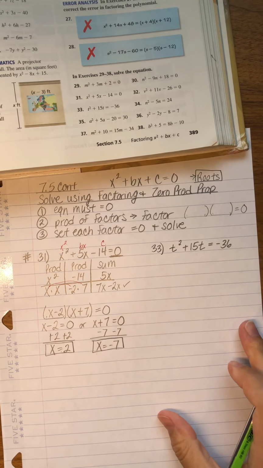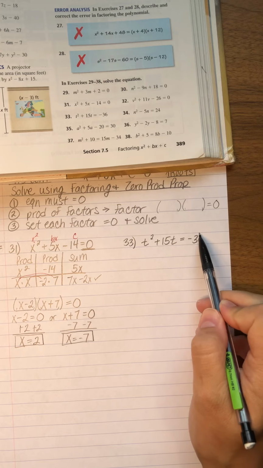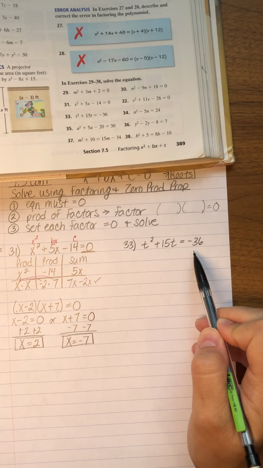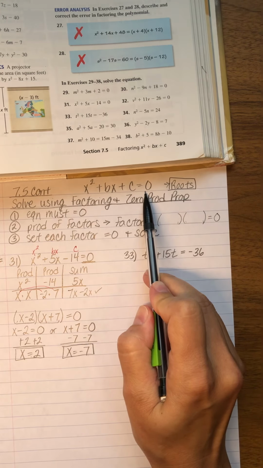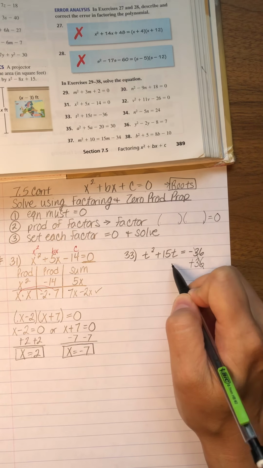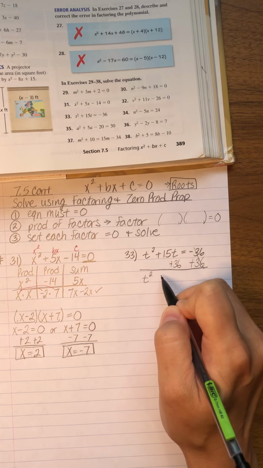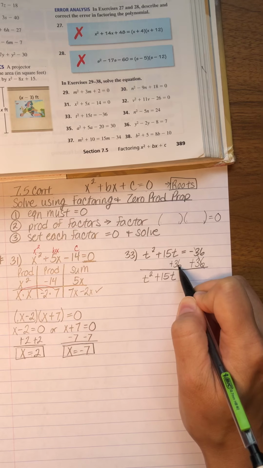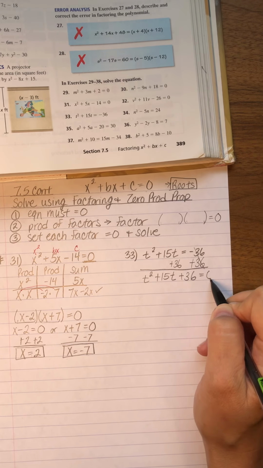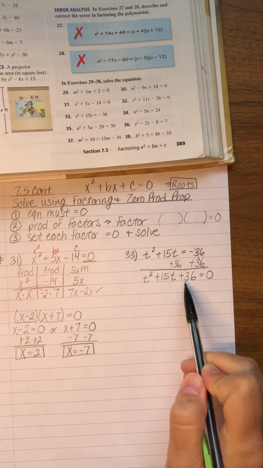Okay, let's try number 33. In number 33, what we should notice first here is that the equation is not equal to 0. I need it to be equal to 0 in order to use this method of solving. So let's add 36 to both sides. Our equation now will be t squared plus 15t plus 36 equals 0. Remember, this is not like terms with anything on this side because it doesn't have a t, and these both have t's. All right, now our equation is equal to 0.